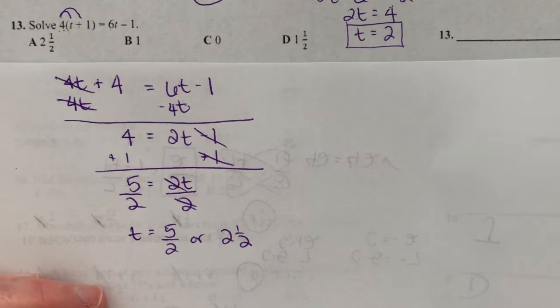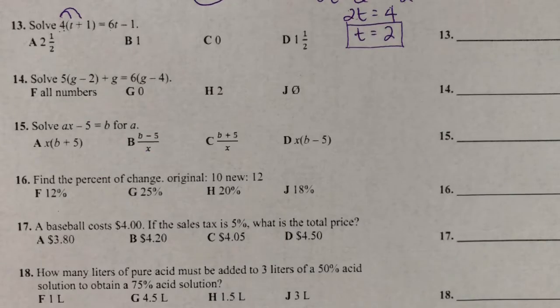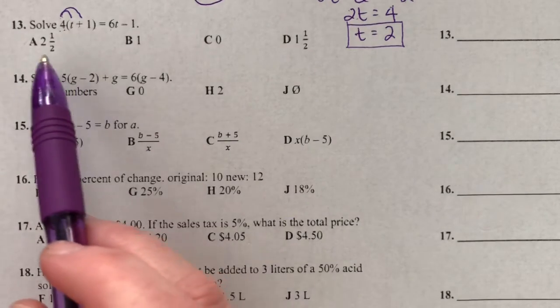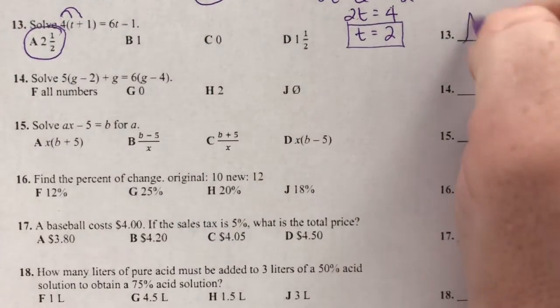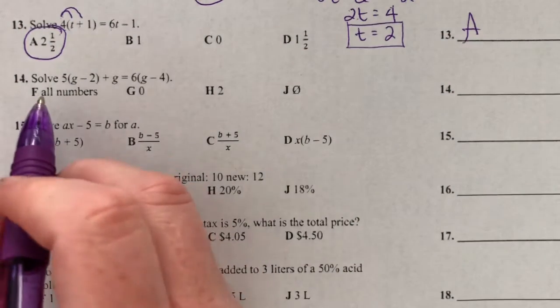So when I'm looking at my paper, remember I got 5 over 2 or 2.5, and here we go. A. Okay, then we go down to 14.